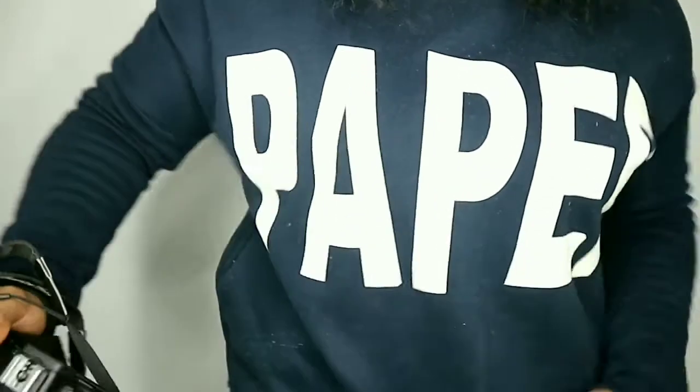My shirt does say paper. It does. It has pockets too. Yeah, I know.